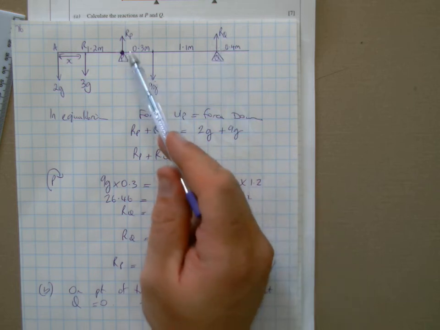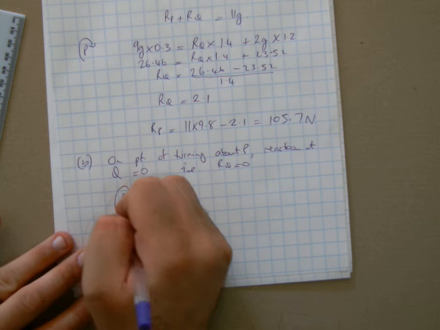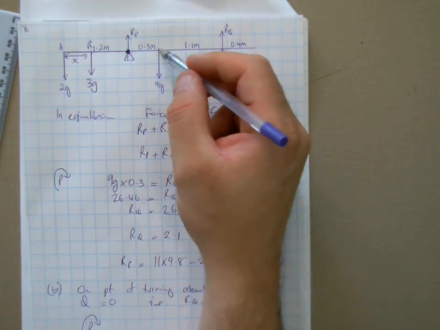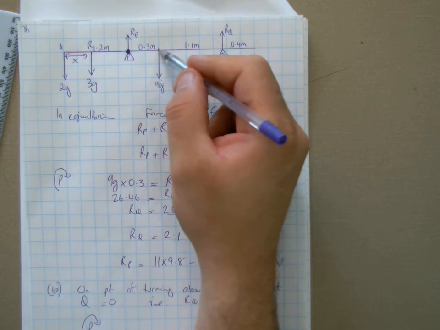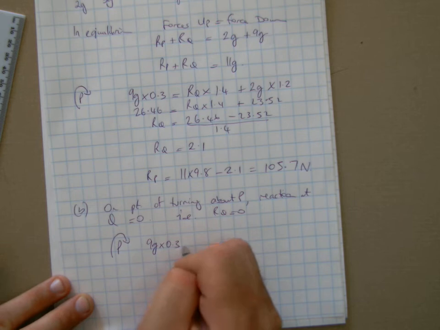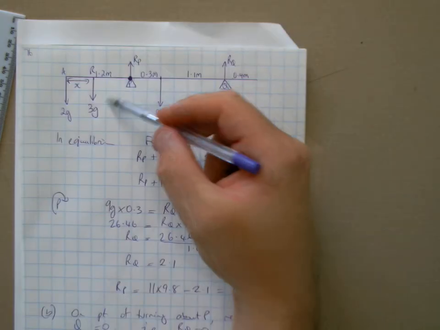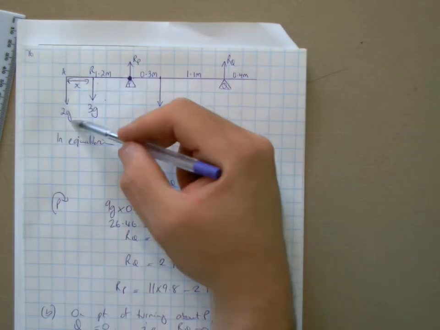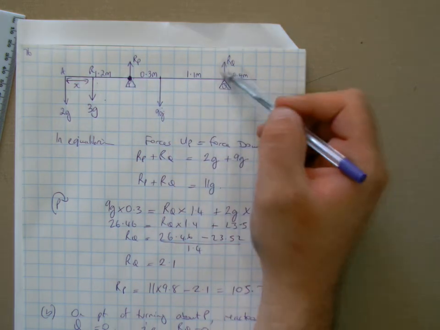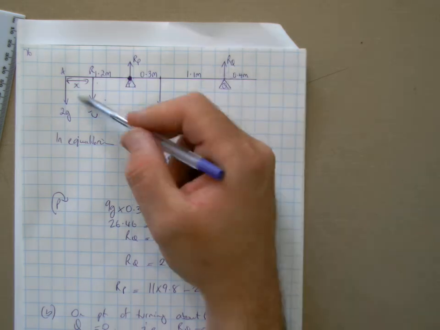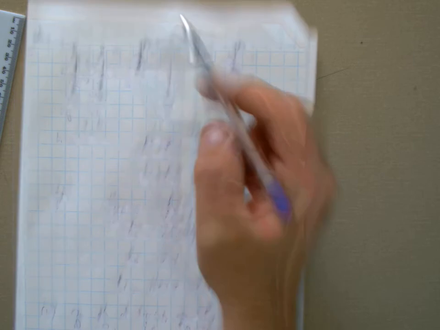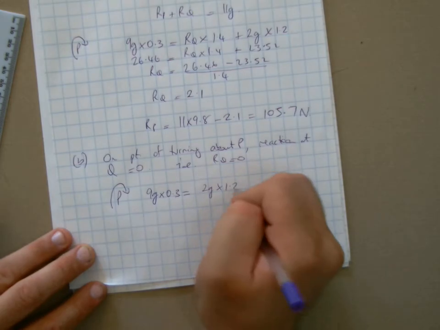So if I take moments about P, again, this will be the clockwise one, so it'll be 9G times 0.3. And the anti-clockwise will be these two forces here, anti-clockwise moments about P. We can just ignore RQ, because that will be 0 now. But we need to have these two from P. So the 2G we can start with, that's a distance of 1.2, so 2G times 1.2.